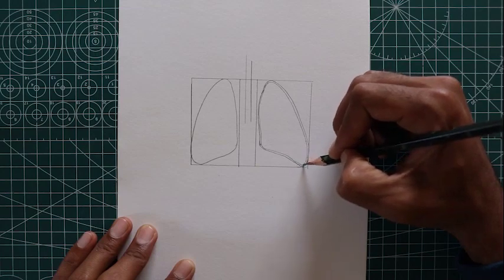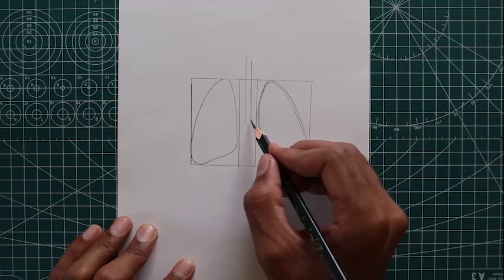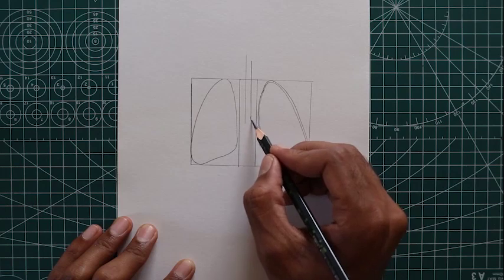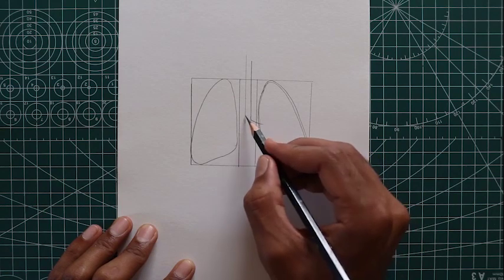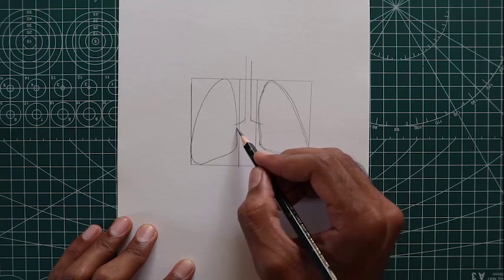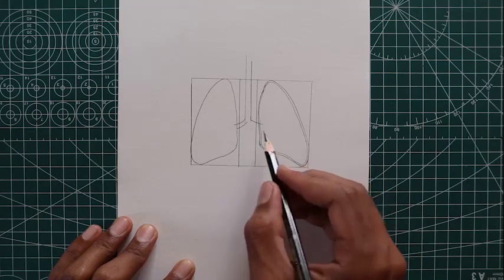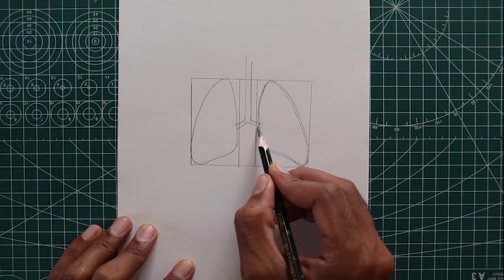Now I am joining this windpipe to the lungs. These are called bronchi. Now let's make a semicircle form over here.